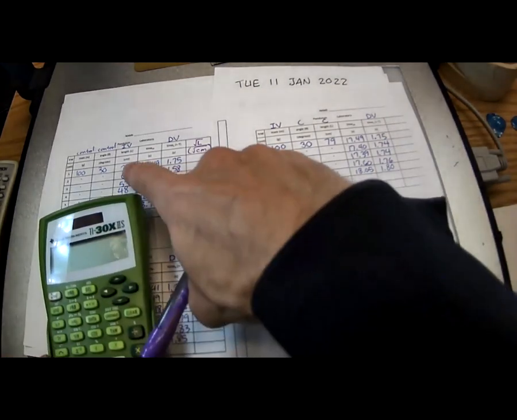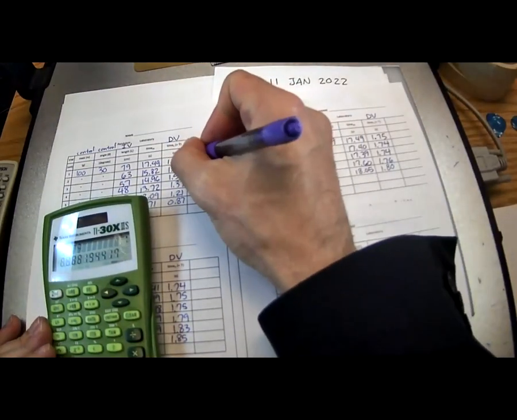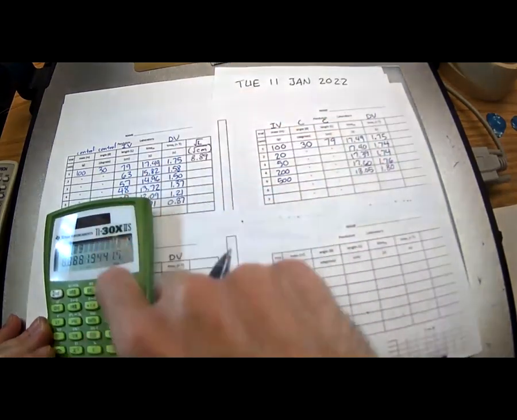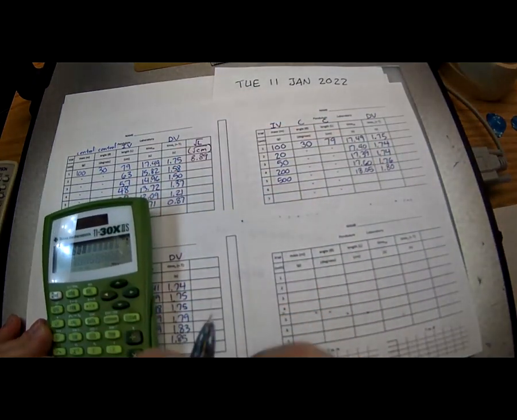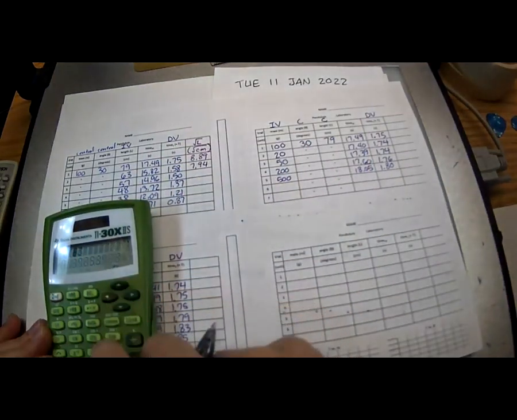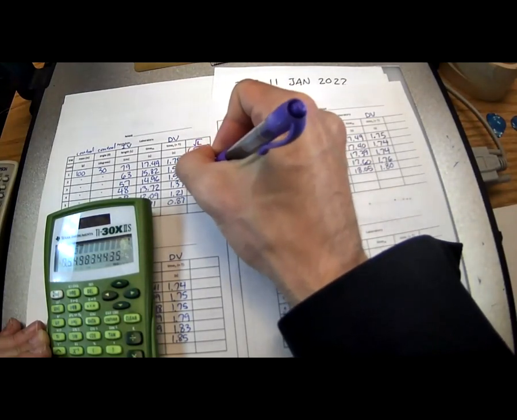So what is the square root of 79 centimeters? That's 8.89. What's the square root of 63 centimeters? That's 7.94. Square root of 57 is 7.55.